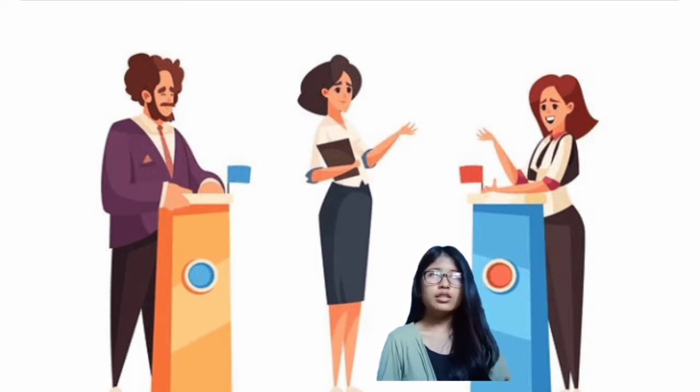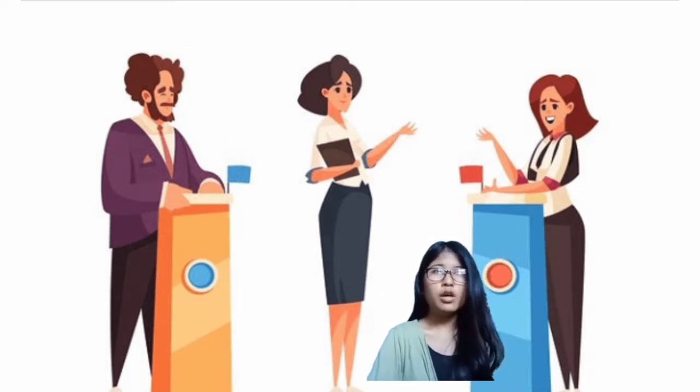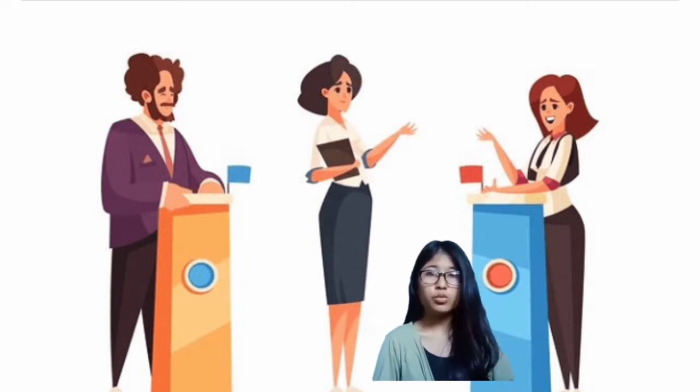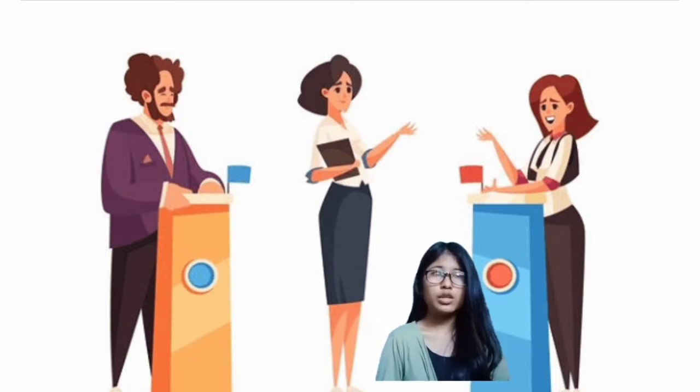Today I will talk about the Australian parliamentary debate. The Australian parliamentary debate is constituted by two teams with three members each. Each team member is positioned as Speaker 1, Speaker 2, and Speaker 3. One of the two teams acts as supporter and the other as opponent. The debate is led by a moderator assisted by a timekeeper who sits next to him or her.